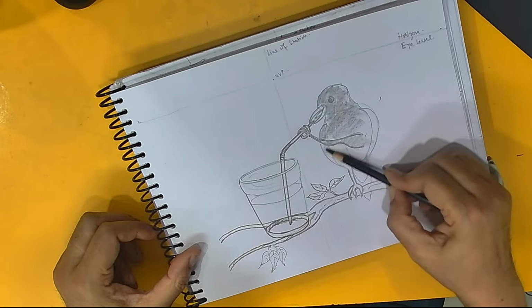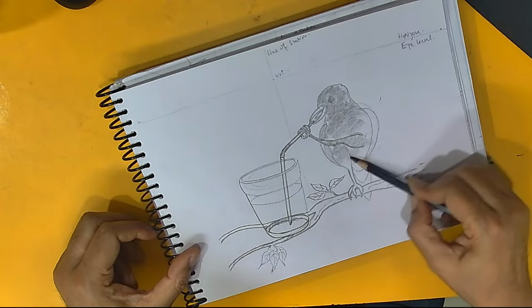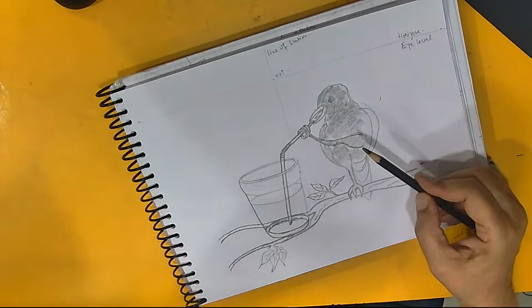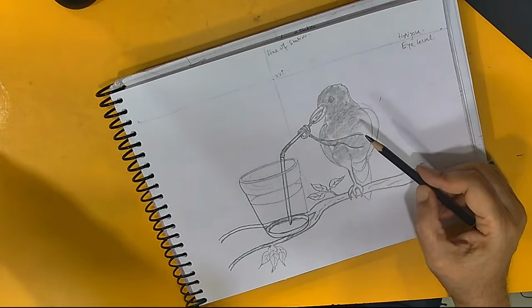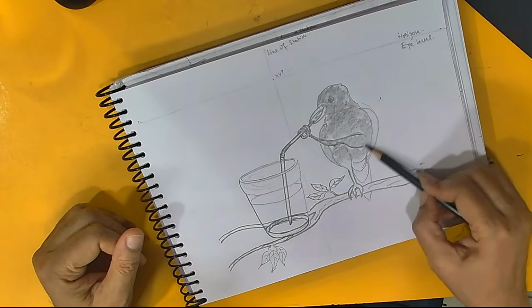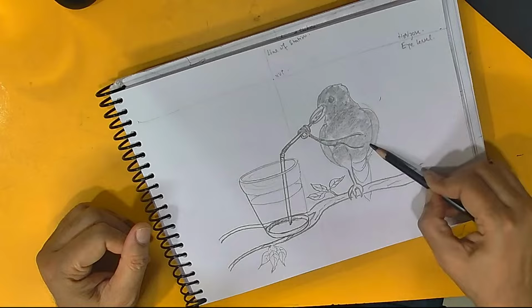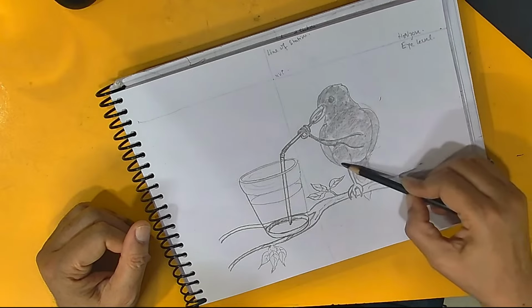The fast way of doing shading is to lay down your pencil. It should be dark enough. The pencil should be dark enough. That's where.